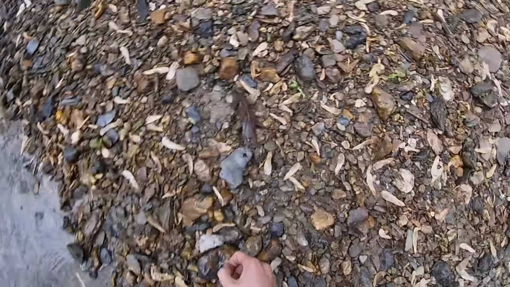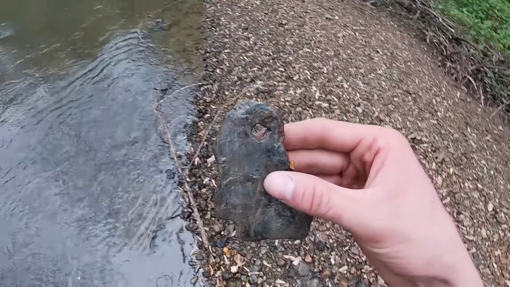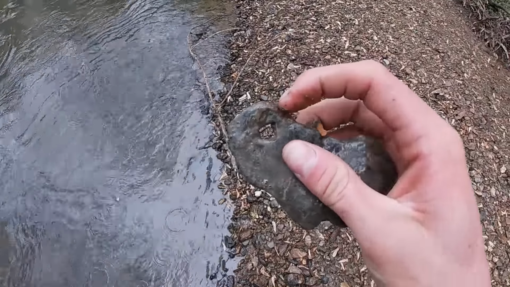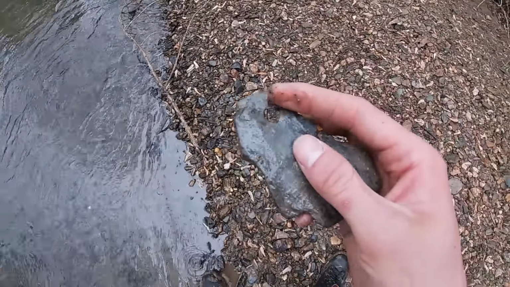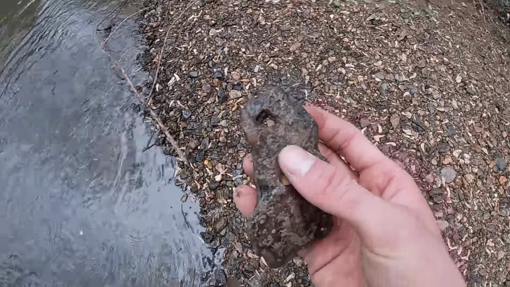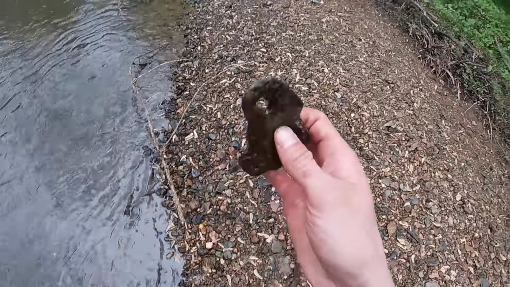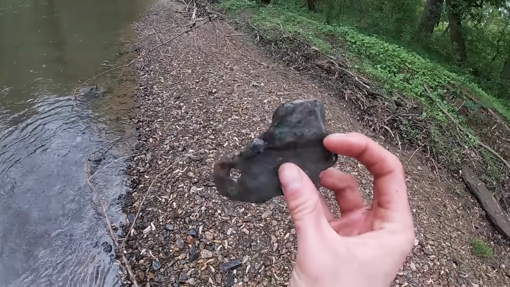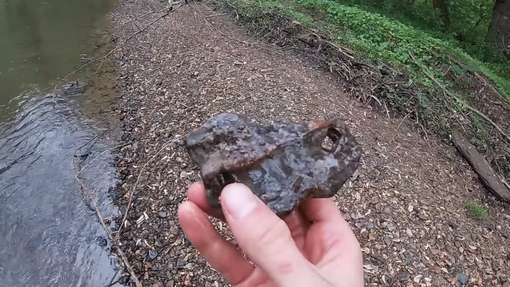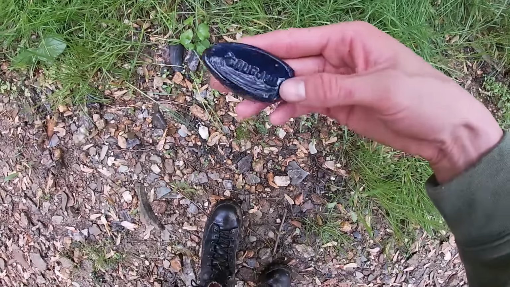Now, here's an example of something that is not an artifact. Just because it has a hole in it does not mean that it is an artifact. That's called a hagstone. What happens is you have a piece of iron pyrite in there, and when the iron pyrite dissolves out and the stone's left around it, you get a hole. They're pretty cool. I like finding them. But they are not native artifacts. So don't go around saying, oh, I found a pendant. No, you didn't. You found a hagstone. Cool find.